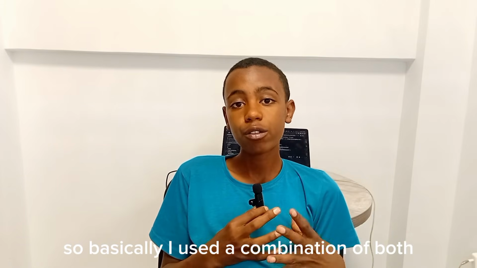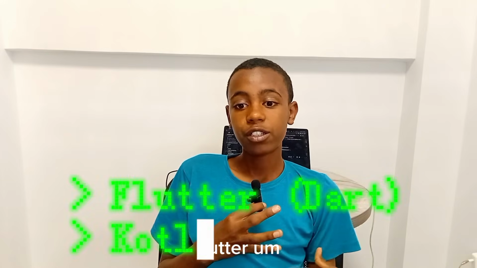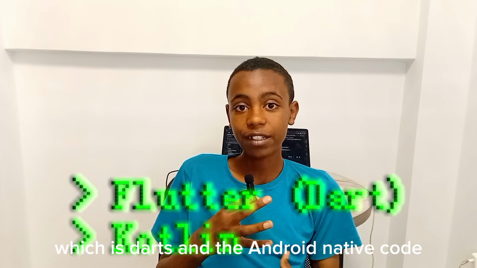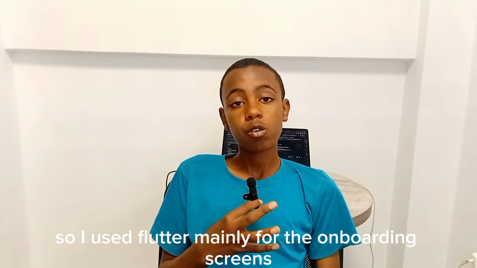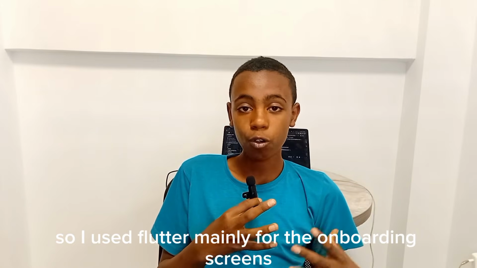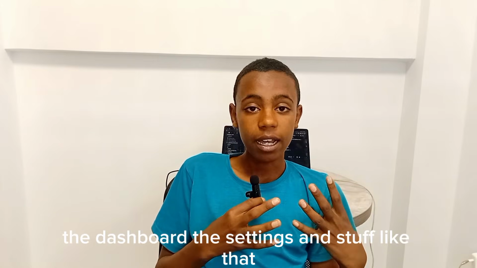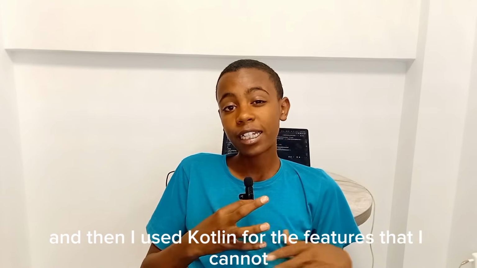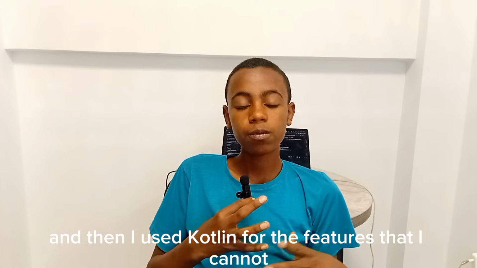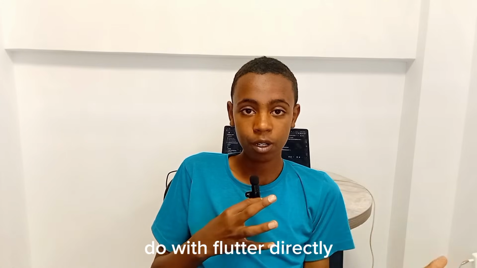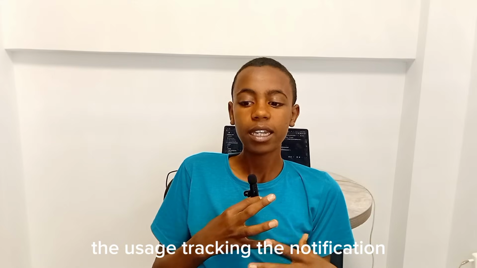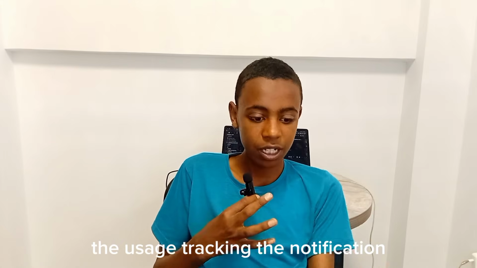Basically, I used a combination of both Flutter, just Dart, and the Android native code, which is Kotlin. I used Flutter mainly for the onboarding screens, the dashboard, the settings, and stuff like that. And then I used Kotlin for the features that I cannot do with Flutter directly, like the accessibility service API, the usage tracking, the notifications, stuff like that.